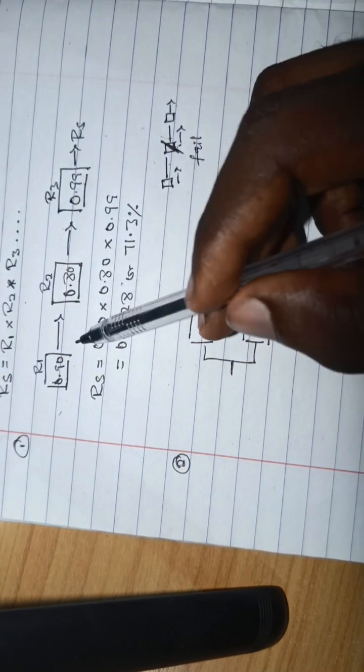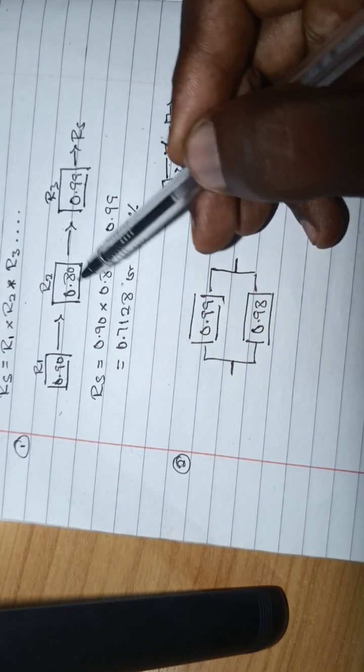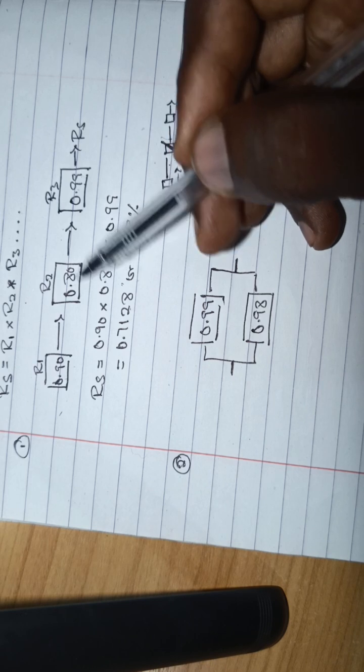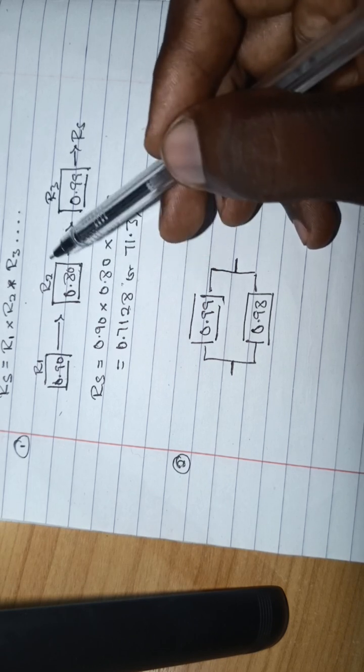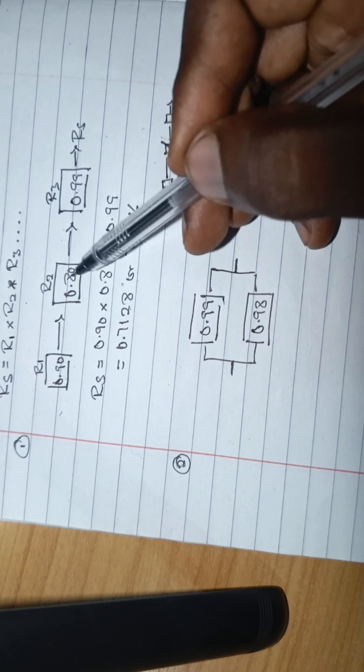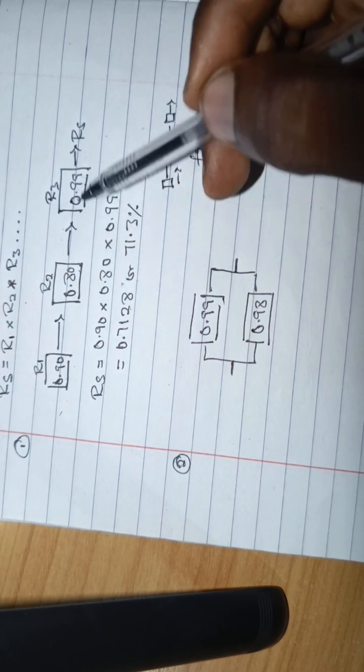The same thing applies here. If this component, which is 80% reliable, fails, we have to fix it before we can move on with our process.